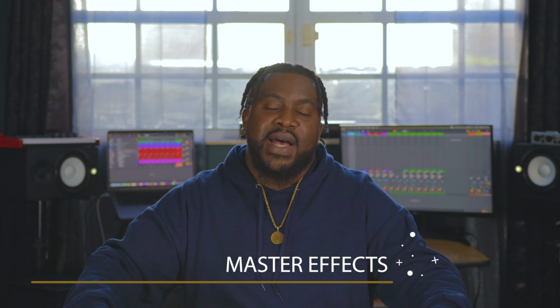What's on the master? So on the master, I only have one plugin on there, and that is Fresh Ear by Slate Digital. You drop it on the master, and really I have it on there to turn up the mids and the highs, give it some more presence to the overall mix.